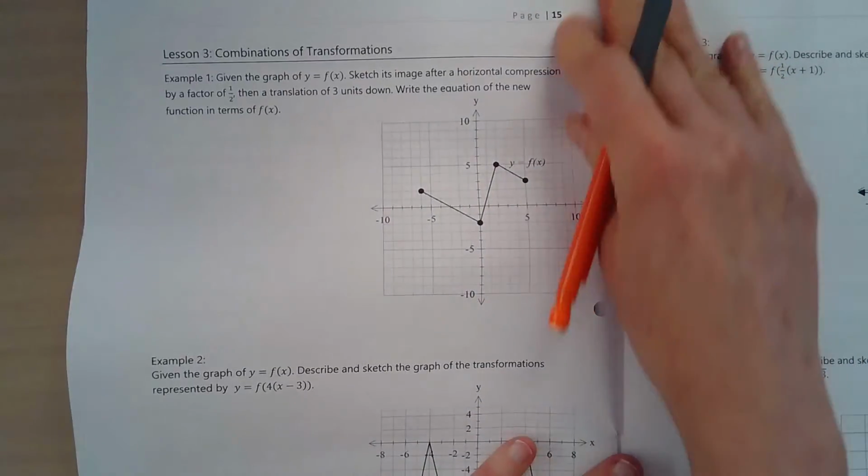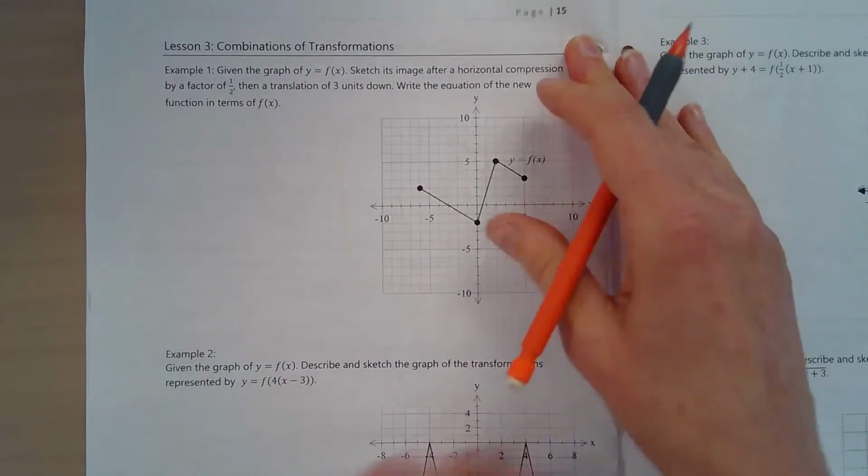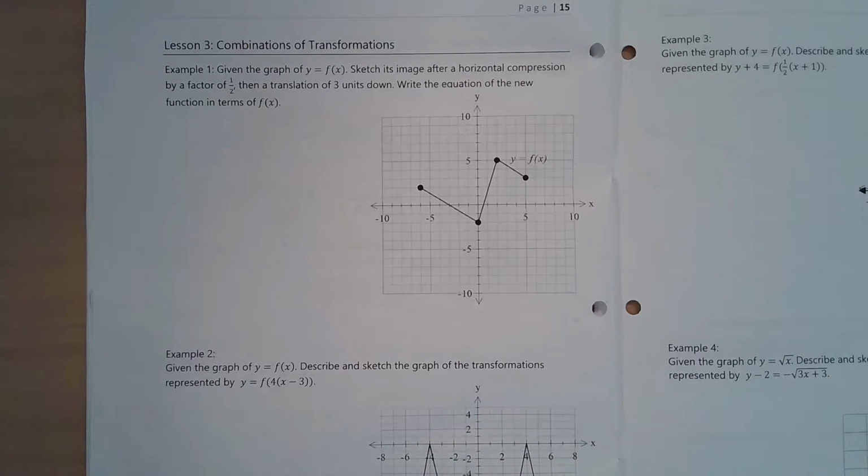So let's take a look at lesson 3. Oh, sorry. Were there any questions on assignment 1.4?